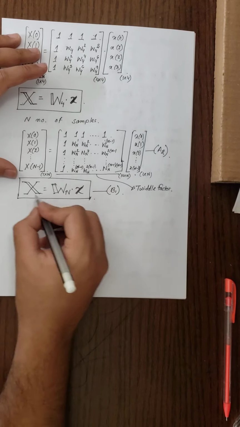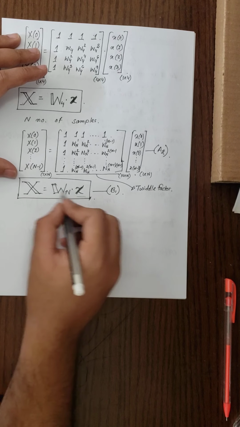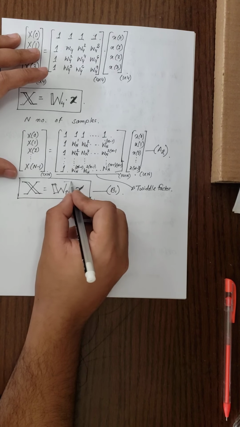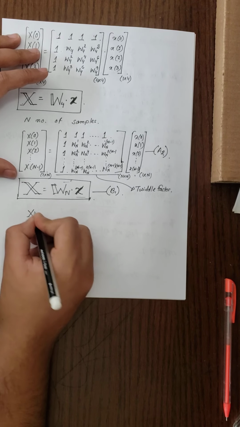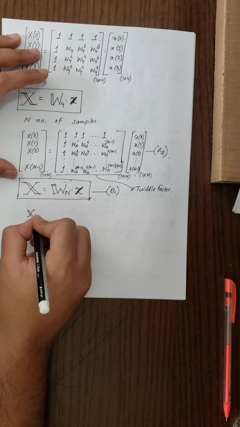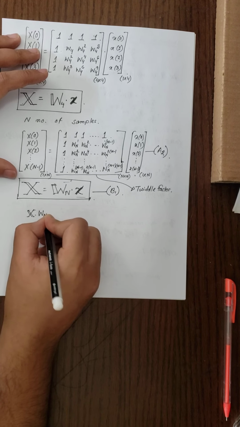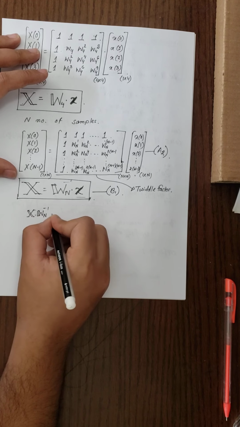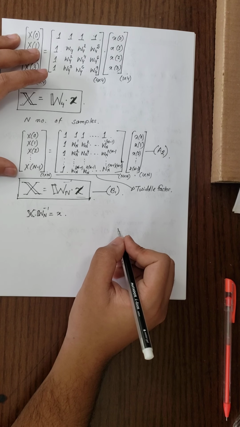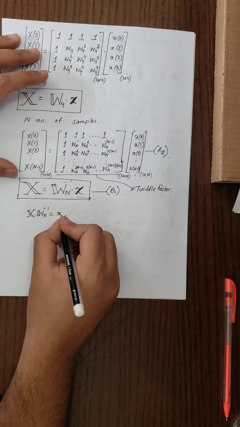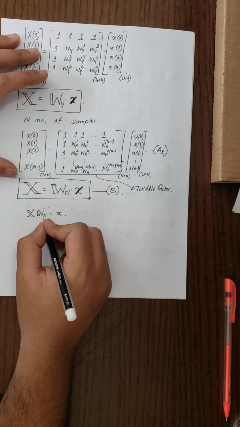Now referring back to this equation, if we multiply both sides by Wn to the power minus 1, this becomes x times Wn to the power of minus 1 equals to x. So this is the inverse transform.